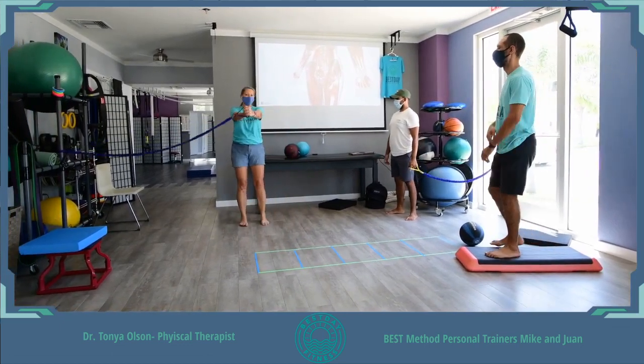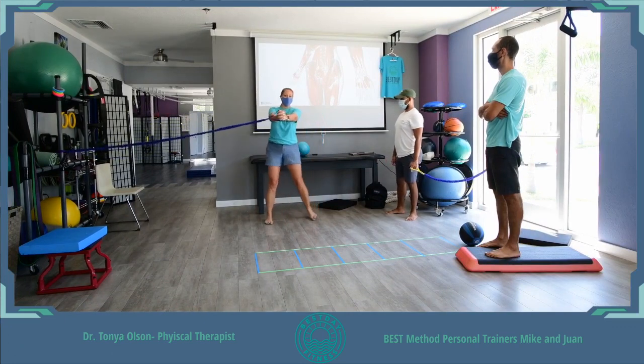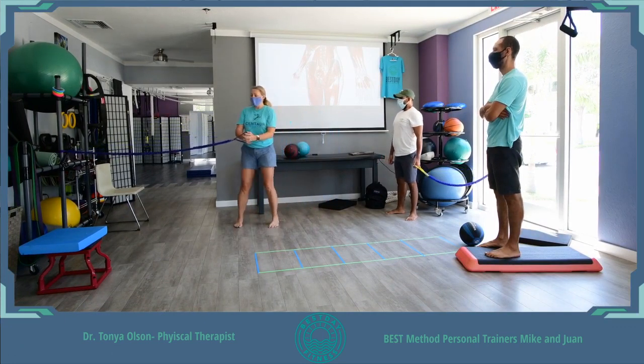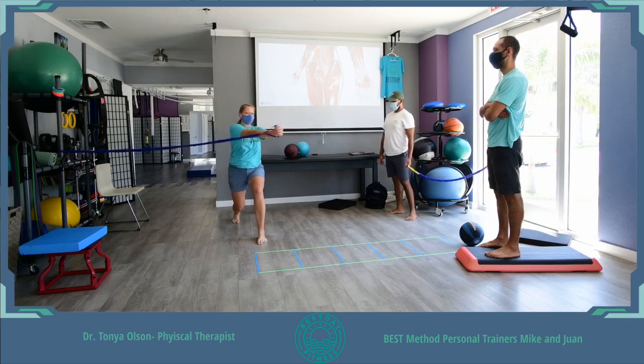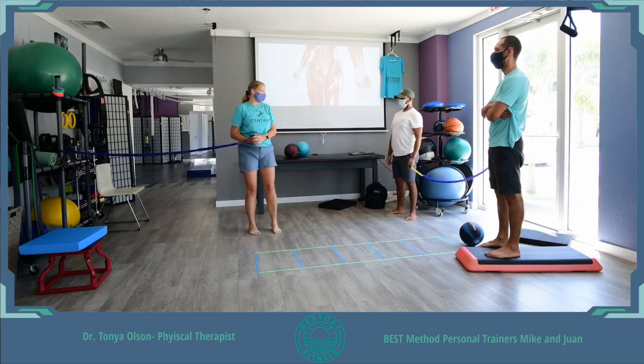And technically this is mobility. We're moving, but we're creating stability here. So this is kind of a training wheels pallof press. But then we come to, so we're in the lunge, and you're pallof pressing this way, and you can modify that lunge however you want.